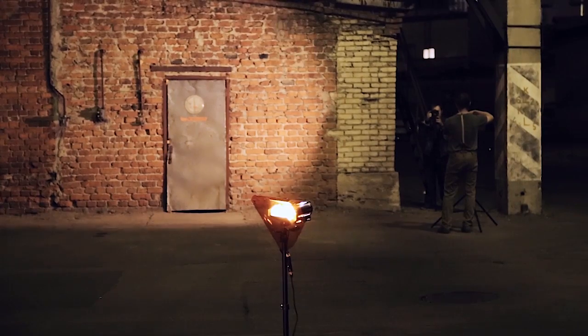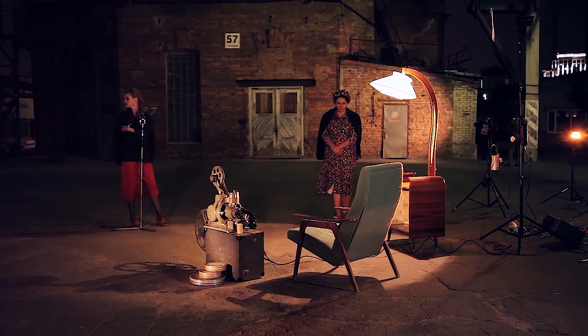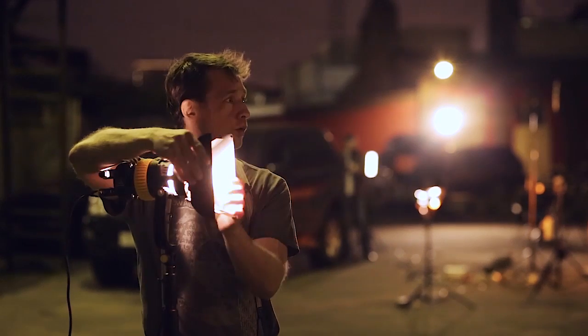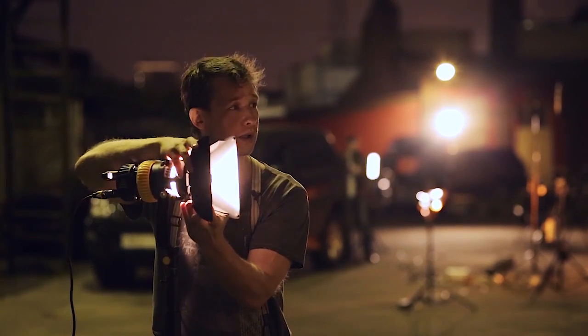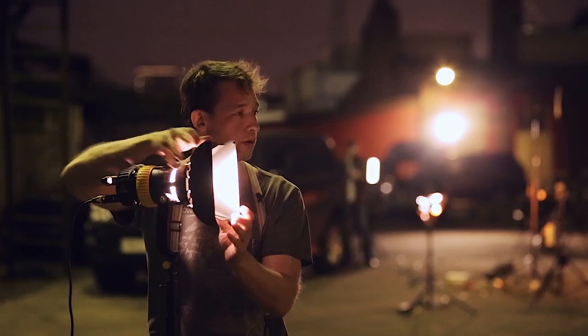In effect, we were able to illuminate the background evenly, thus creating a three-dimensional effect.